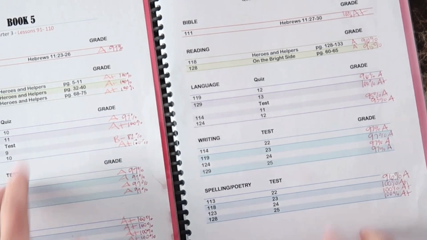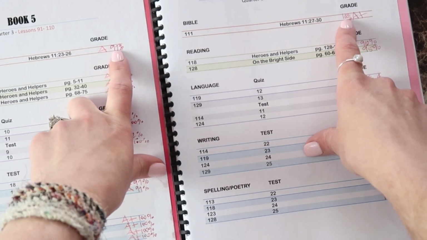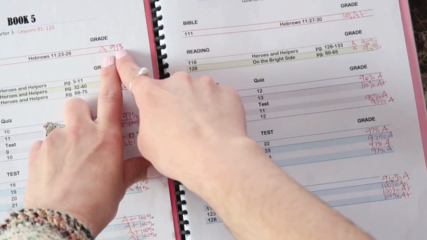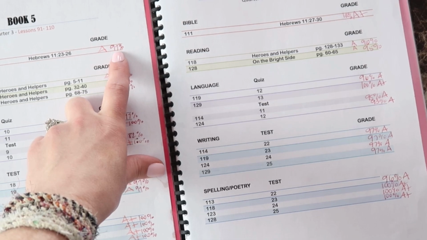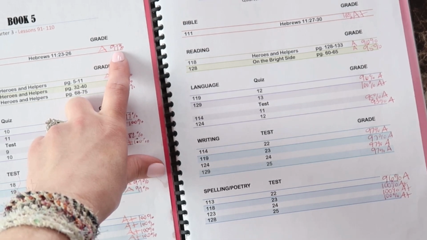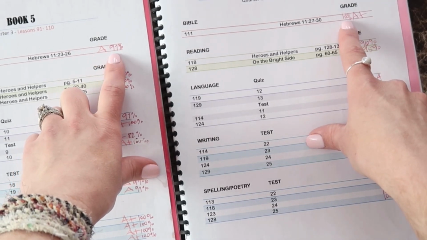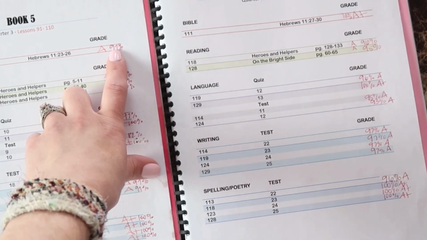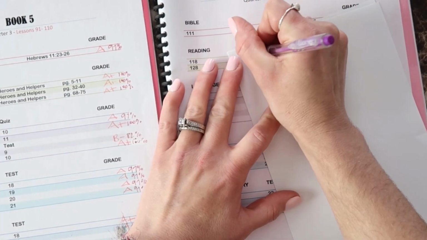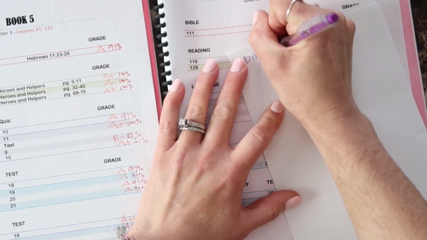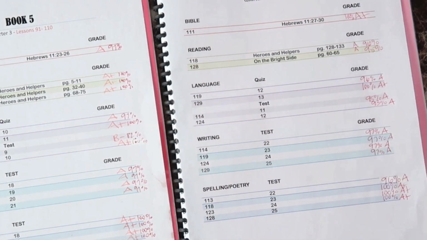So that's how I figure out what the number grade is, because they give that to you. Now what I do is I take 97 plus 100, which is 197, obviously. And then you just want to divide it by 2 because there are 2 numbers that we are adding together. So it would be 98.5, so it'd actually be a 99. So what I do here is I write down 99%. Okay, so that's her average for Bible.